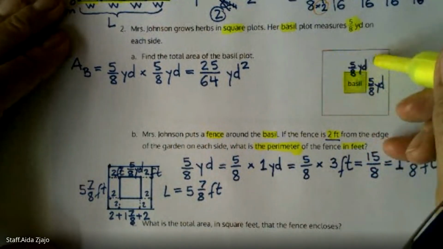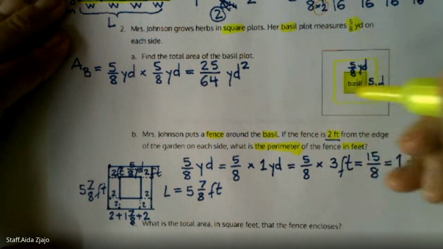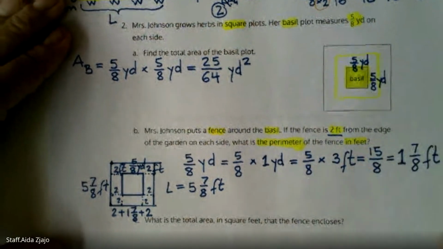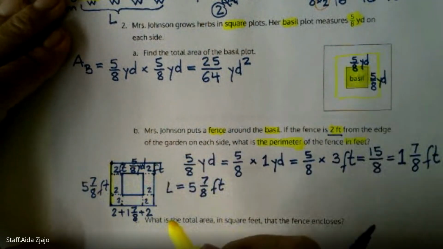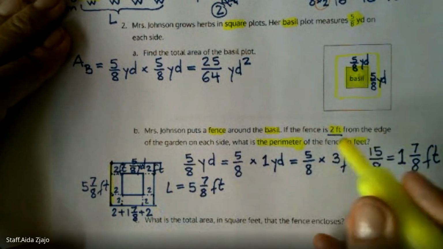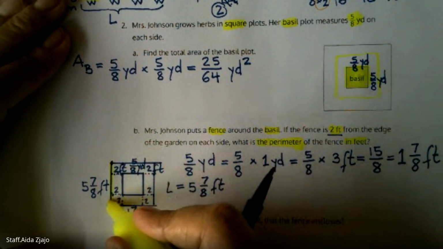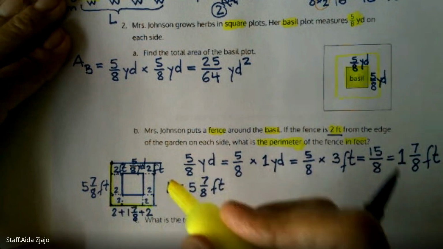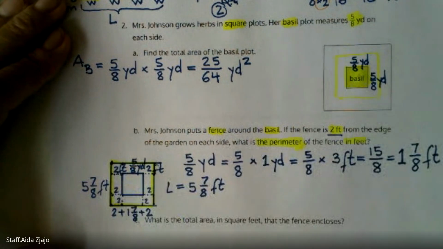If I add 2 feet all around, that is also going to be a square. And if I need to find the perimeter, which is what they are asking us, it will be 5 7/8 plus 5 7/8 plus 5 7/8 plus 5 7/8.